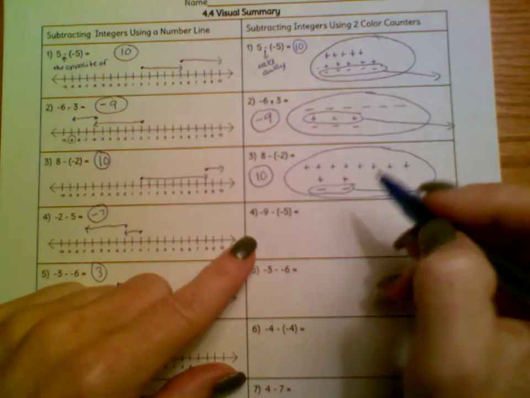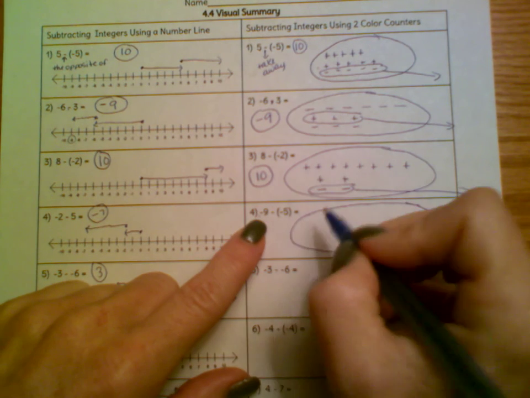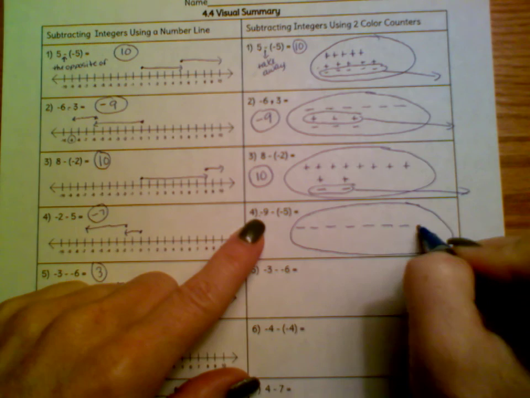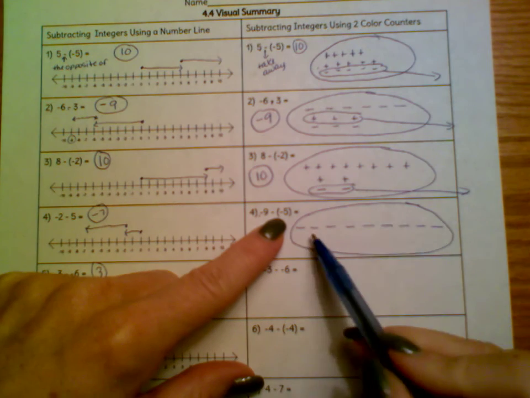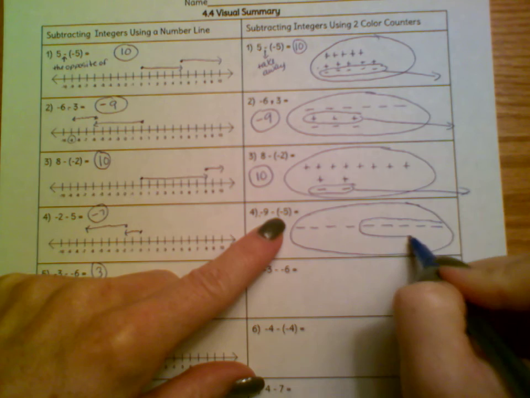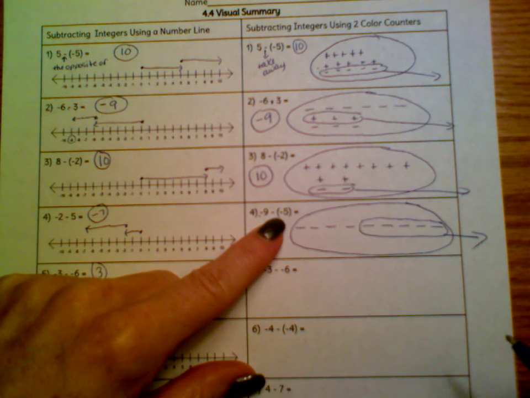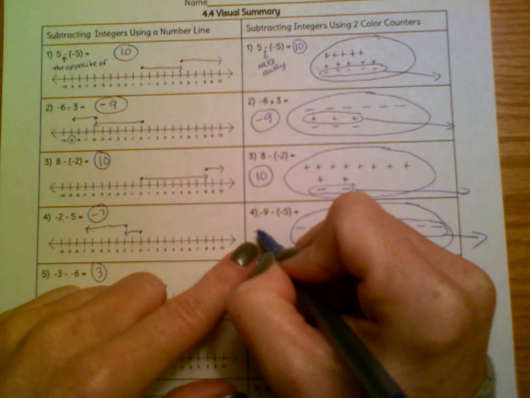This next one will probably be a little easier. I'm starting with 9 negatives. I am going to take off 5 negatives. Well, I can do that. 1, 2, 3, 4, 5. I could take 5 negatives off. So I didn't need to add any 0 pairs this time. This one was easier. What am I left with? 4 negatives.